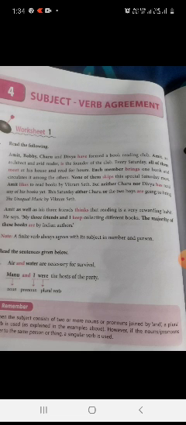Another example, food in addition to clothes, blank, necessary. What will be filled here? Singular verb or plural verb? Yes, very good. Food in addition to clothes is essential, is necessary. Again, the singular verb has been used here. The reason is that the verb is being used according to food, not according to clothes.